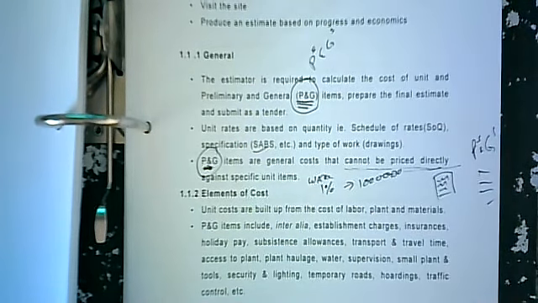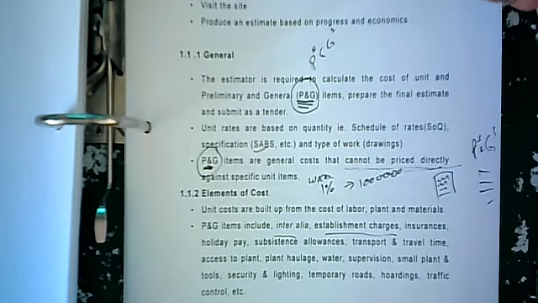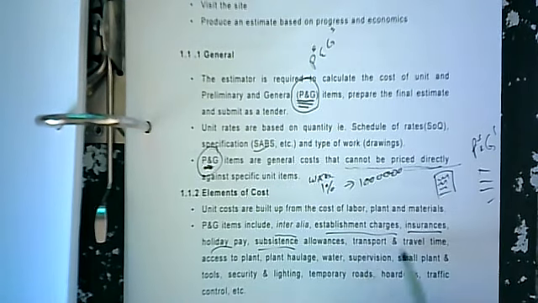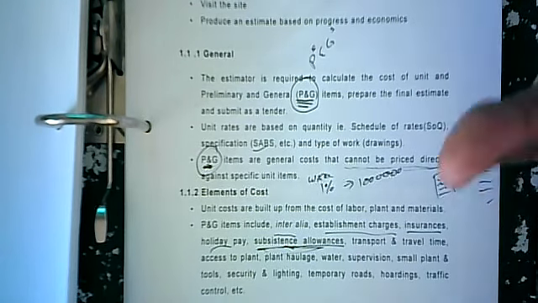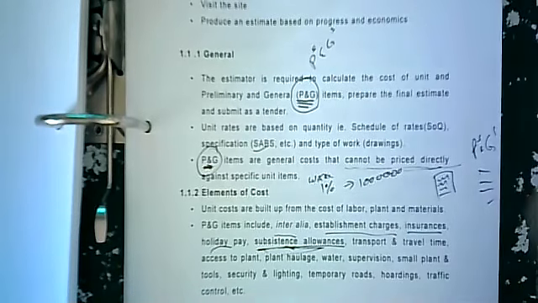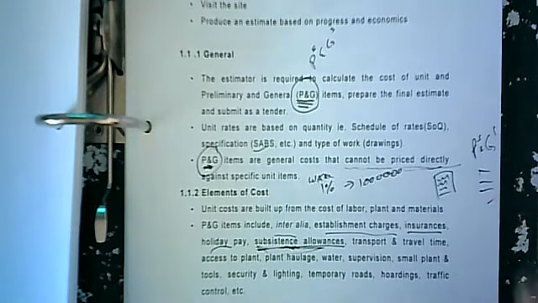Elements of the cost. Unit costs are built up from the cost of labor, plant and materials. P&G items include inter alia establishment charges, basically to bring your offices to this new construction site. Insurances, holiday pay, subsistence allowance. Subsistence allowance, what's that? If, upon graduation, you work for a construction company and they want you to go work somewhere in Pietermaritzburg or somewhere in Port Shepstone, you get an allowance to go and stay out there. All right? A lot of money in here for you guys when you start working if you're in construction.